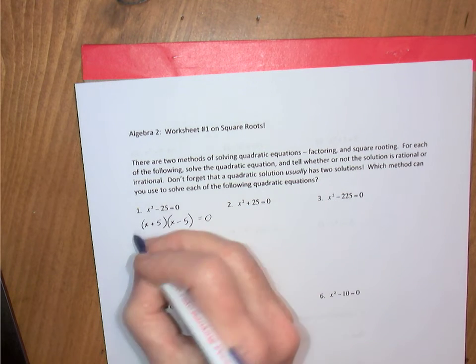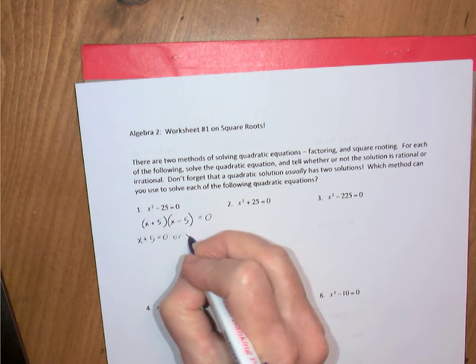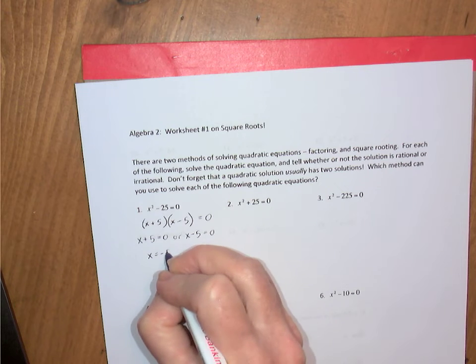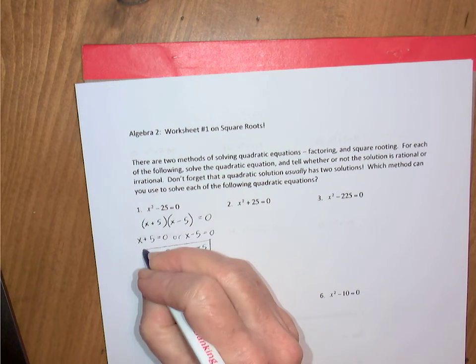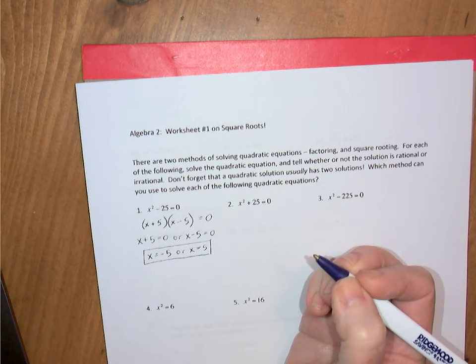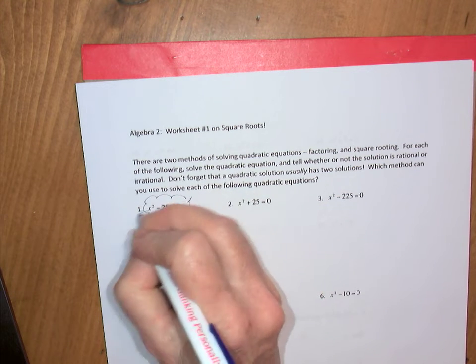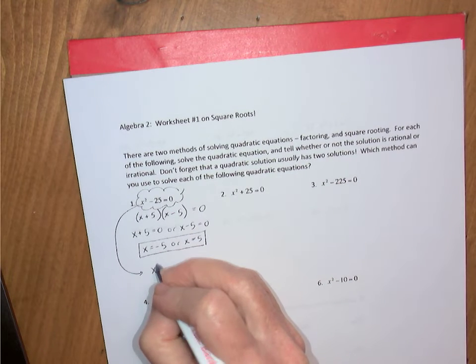And then by the zero product property, x plus 5 equals 0, or x minus 5 equals 0. So x is going to be negative 5 or x is 5. And that is a perfectly good way to solve that. But there was another way, and half of you watching this probably were thinking, why not just do this? Why not add 25 to both sides?